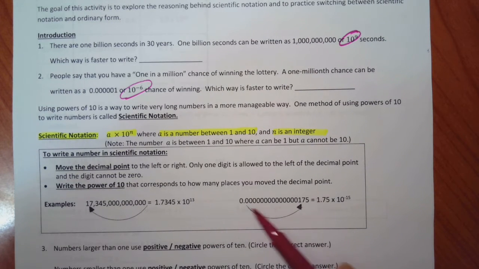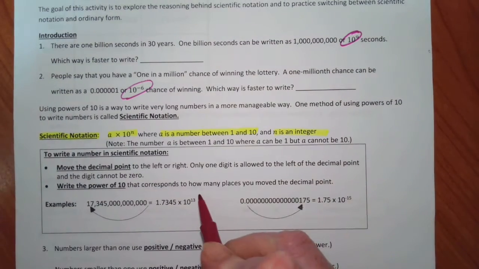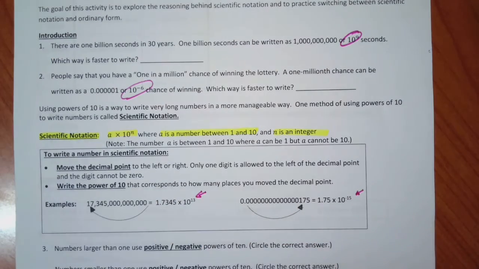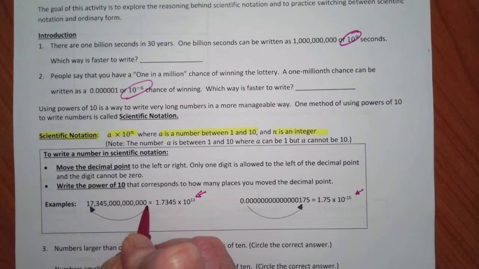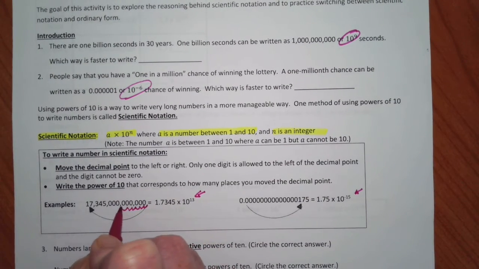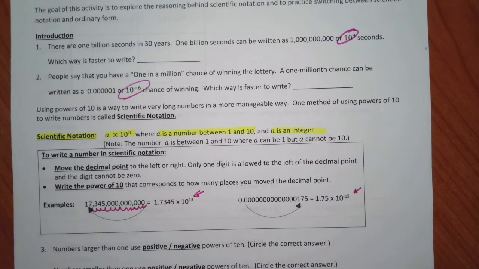Here, I can take this very, very small number and move this decimal over here using powers of 10, and it becomes 1.75 times 10 to the -15th. This number tells you how many places you are moving the decimal. So here, I moved it from here. I went 1, 2, 3, 4, 5, 6, 7, 8, 9, 10, 11, 12 places.